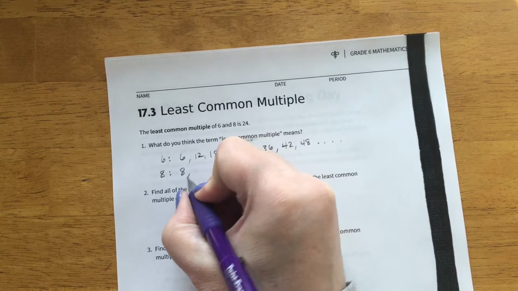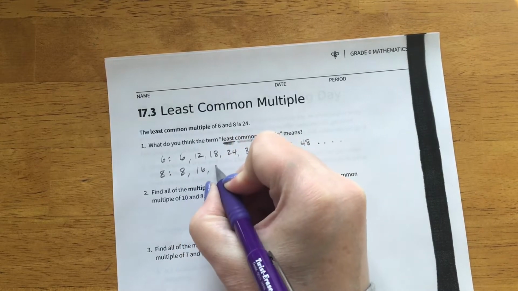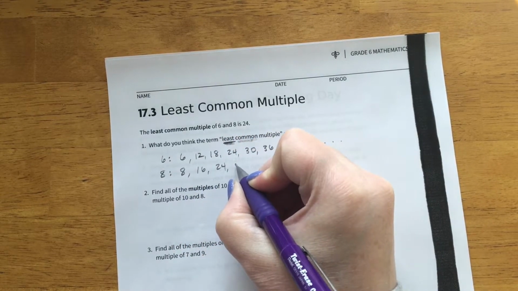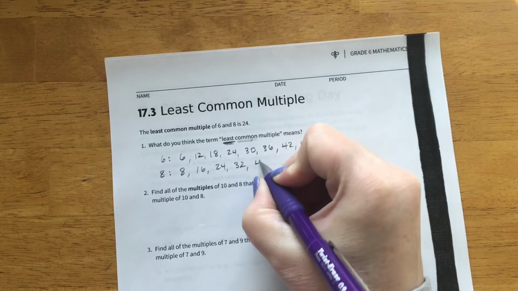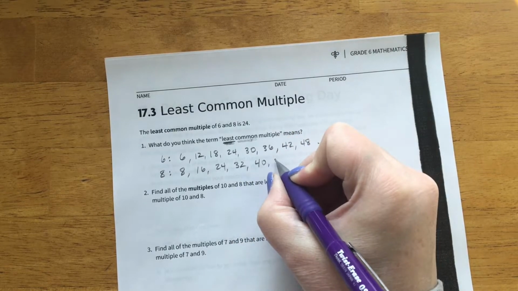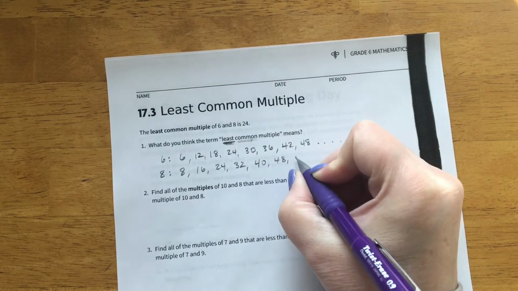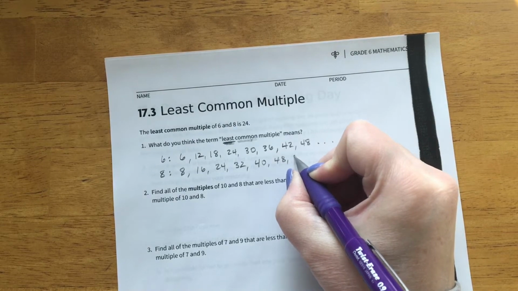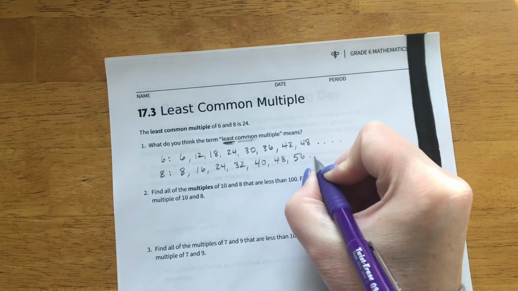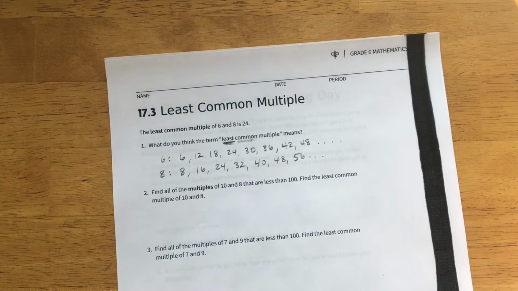8 times 1 is 8. 8 times 2 is 16. 8 times 3 is 24. 8 times 4 is 32. 8 times 5 is 40. 8 times 6 is 48. 8 times 7 is 56. What am I doing? And I'm going to stop there.